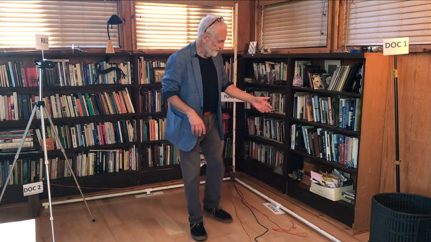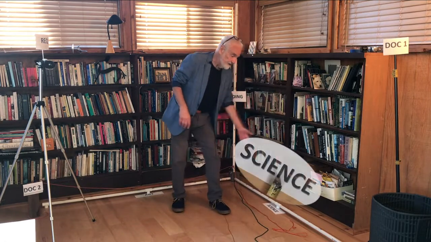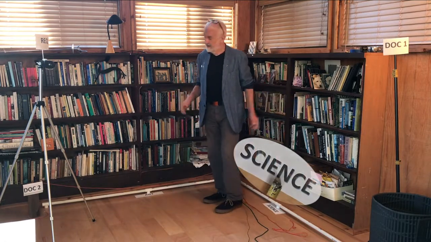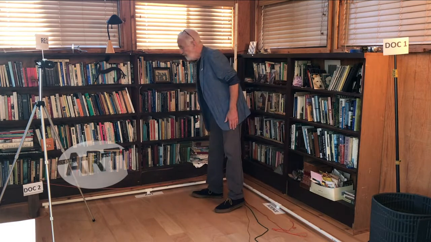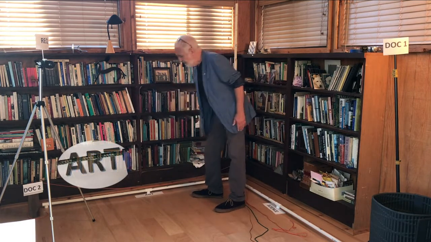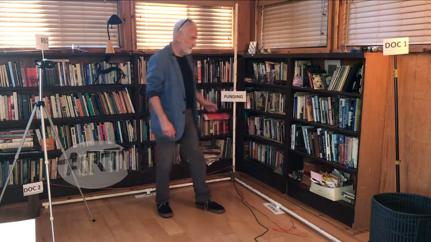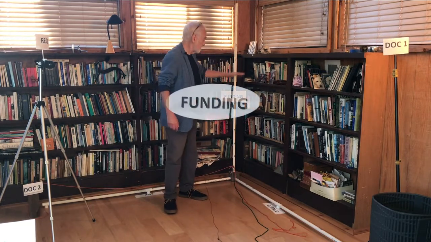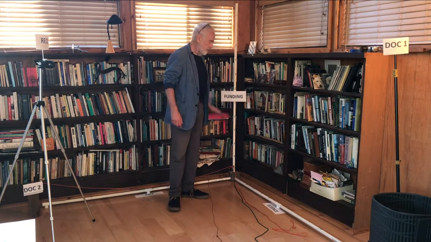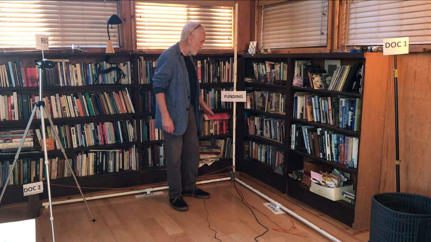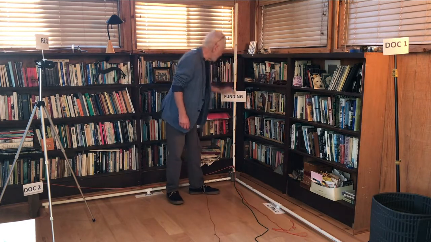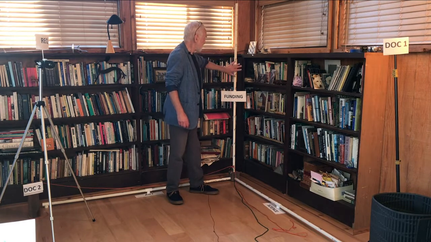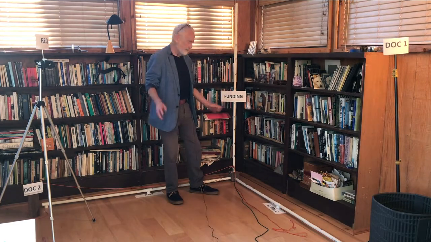We have our old friend science running this way, an x-axis. We've got art running on the y-axis over here, and we've added a z-axis, a third descriptor, a third dimension to our model running here. They're all scaled from 0, the origin point, to 10 in 6-inch increments.